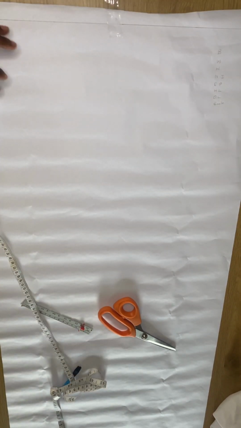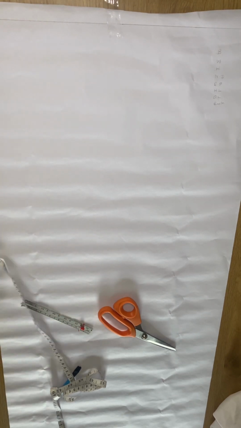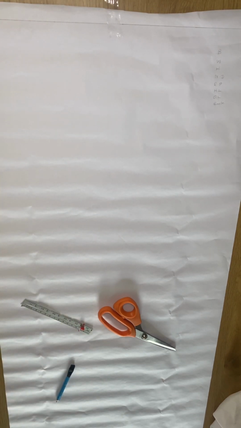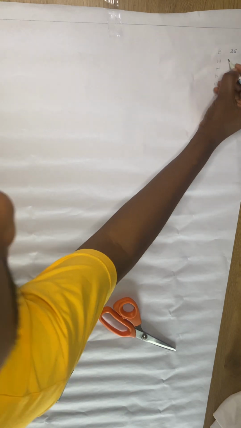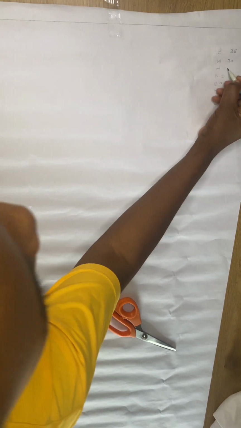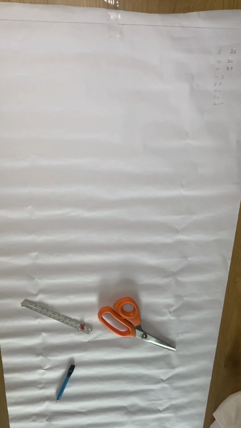So let's get started. My bust is 36.5, if I'm not mistaken. Yes, let me leave it at 36. My waist is 30. My hip is 38. My nipple to nipple is 6.